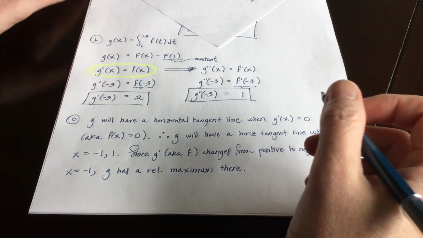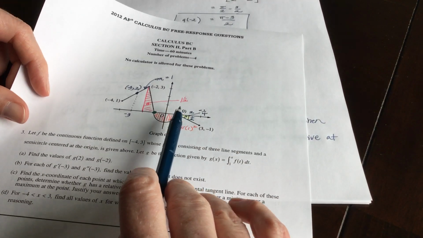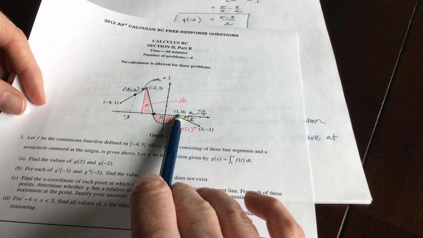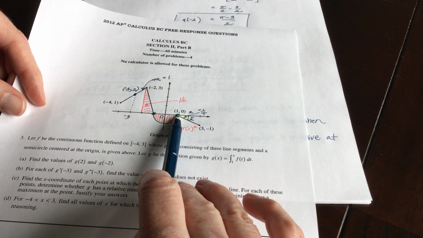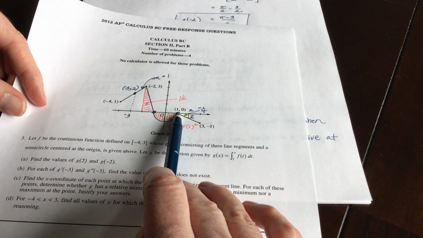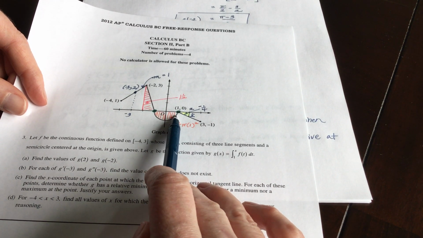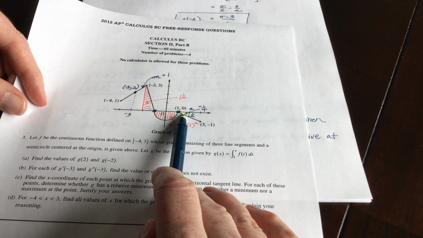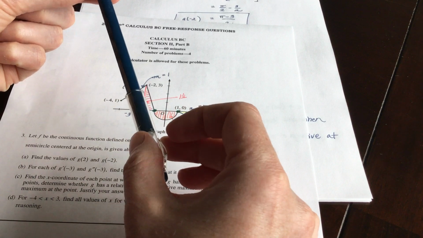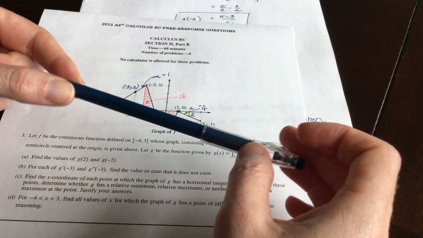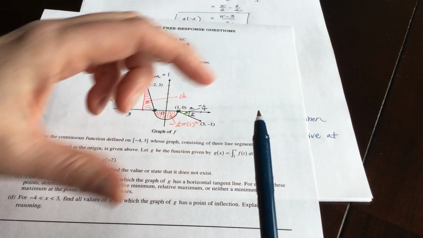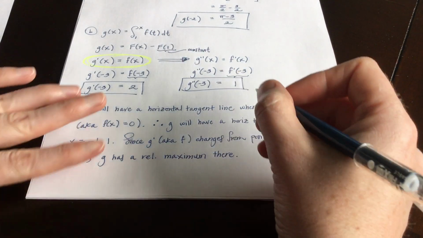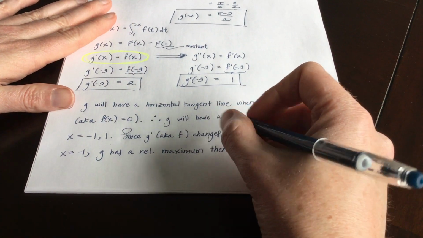Okay. Now let's look at the other place where G prime was 0, here at 1. So remember, G prime is F. So since F, aka G prime, was negative on the left of it and then still negative on the right of it, that would be like your derivative of G being negative, 0, and then negative again. So that means you'll have neither a minimum or a maximum.